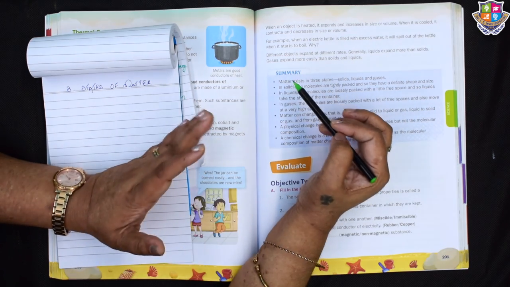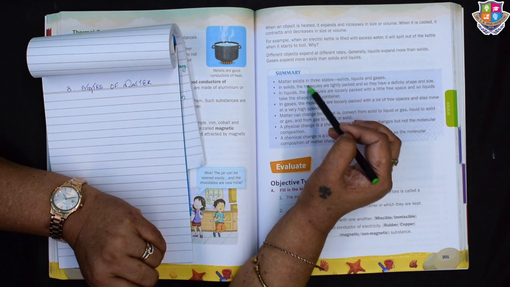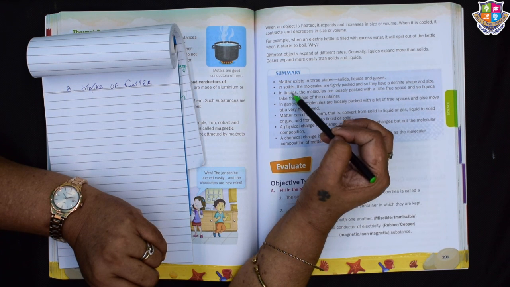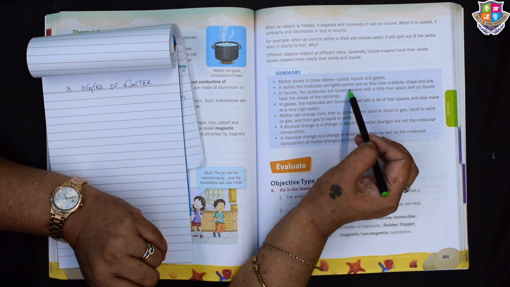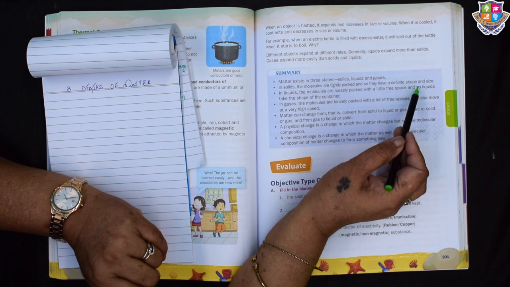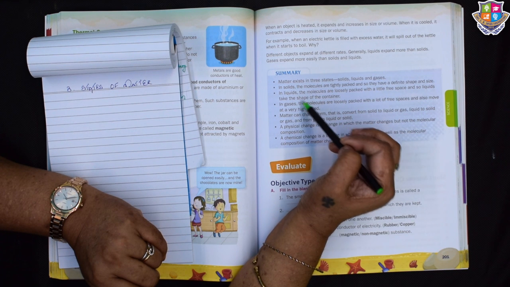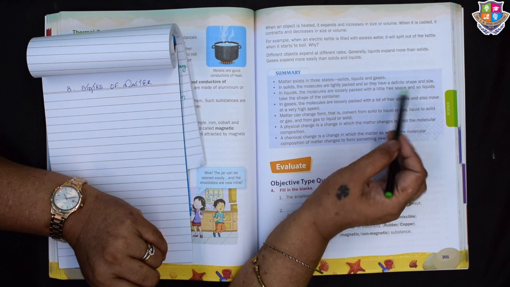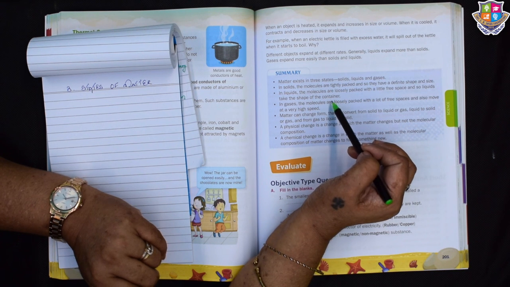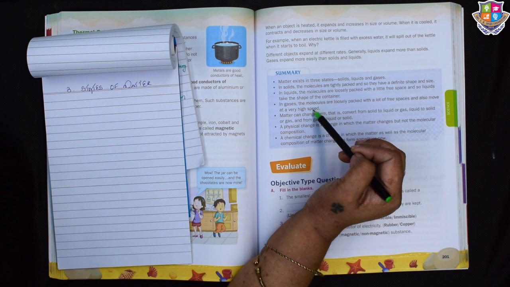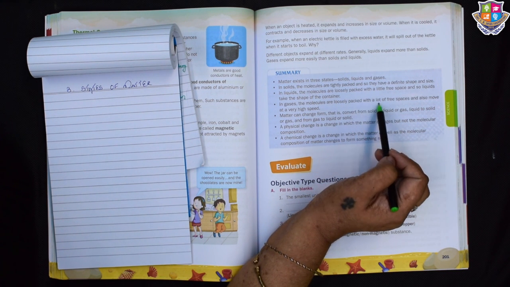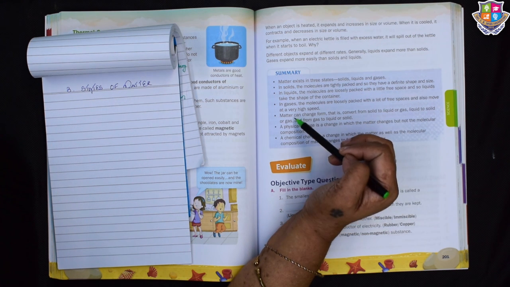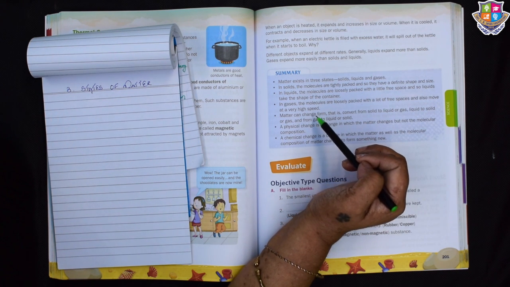Now, let's wind up with the summary. Matter exists in three states: solids, liquids, and gases. In solids, the molecules are tightly packed and so they have a definite shape and size. In liquids, the molecules are loosely packed with little free space and so liquids take the shape of the container. In gases, the molecules are loosely packed with a lot of free spaces and also move at a very high speed.